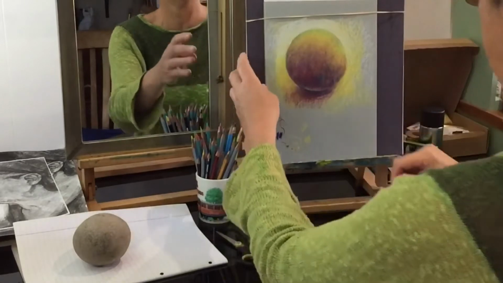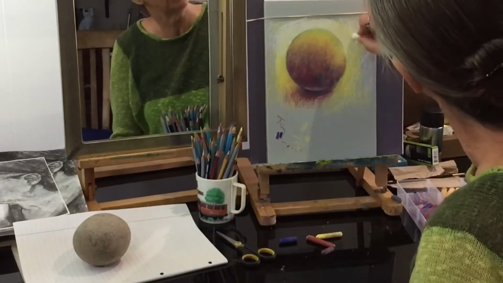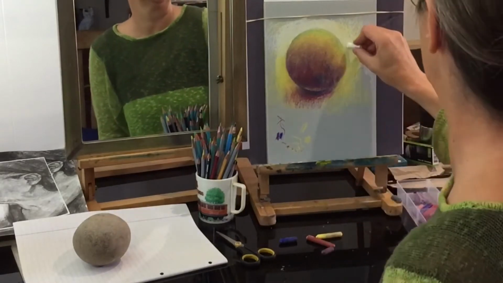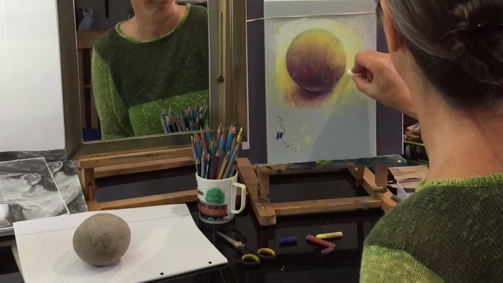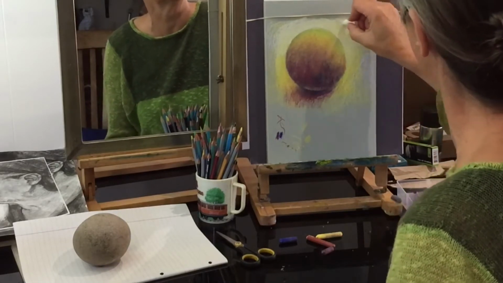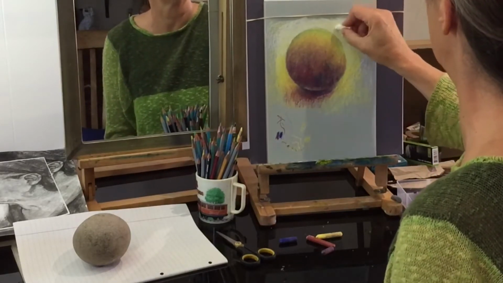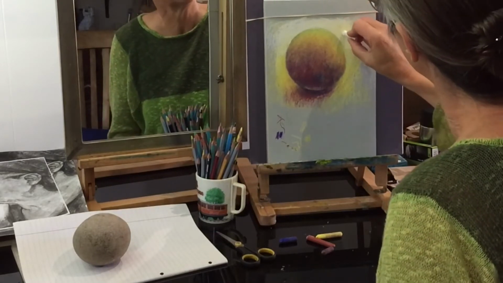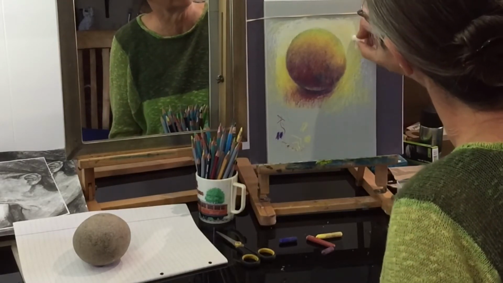You might see it differently. You might really enjoy that texture. Almost looks like the texture of canvas. But then again, with canvas, I tend to use fine-grained canvas or even smooth board to paint on, because it just suits the way I like to work.